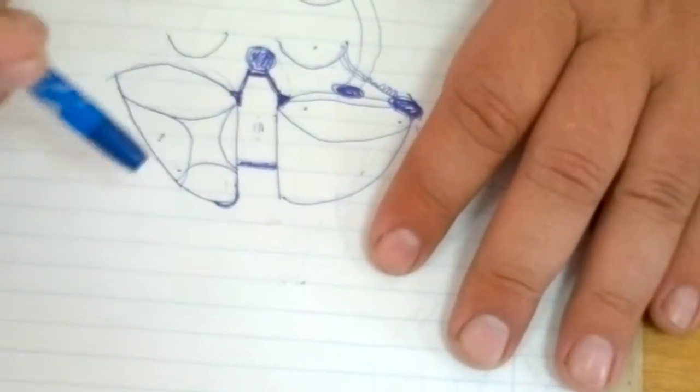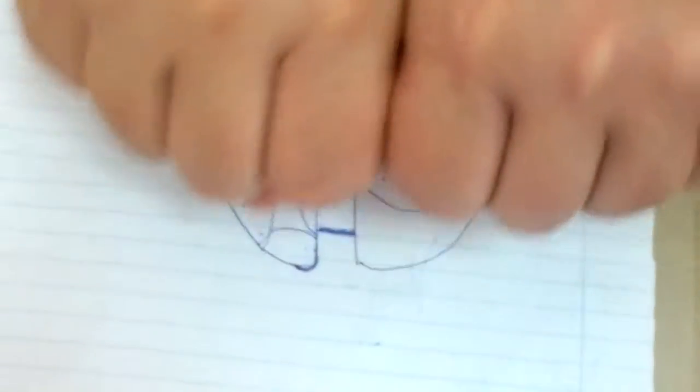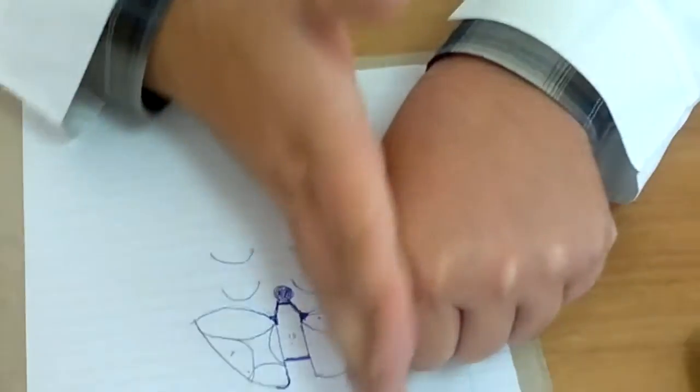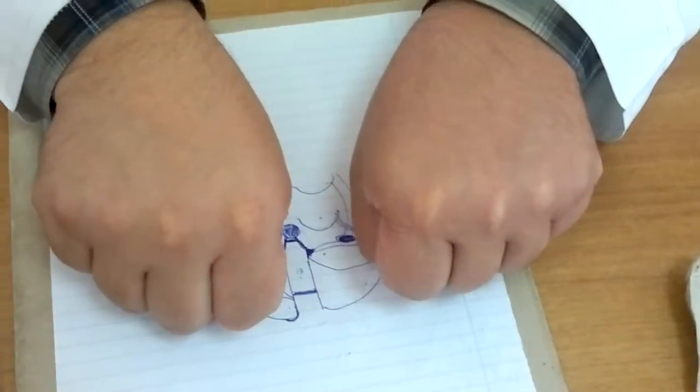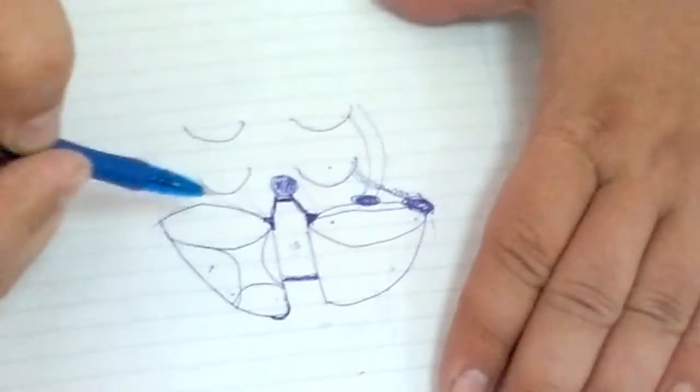Now, some words about the third ventricle. Walls of the third ventricle. The third ventricle is the space between the thalami. That is why the lateral walls of the third ventricle are the medial surfaces of the thalami. Next, the posterior wall of the third ventricle.